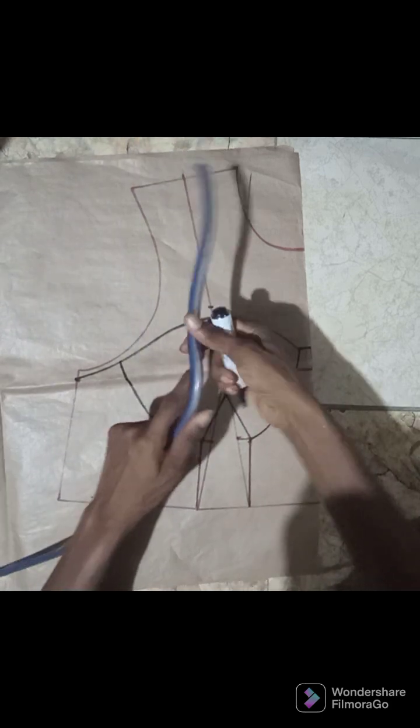After that, we are going to connect it to create a curve, because we can't just leave it like this, and no human figure has a sharp edge like that. So we are going to curve it out.